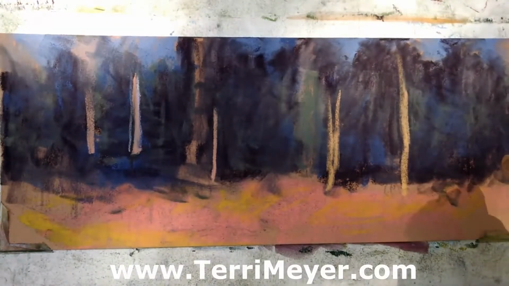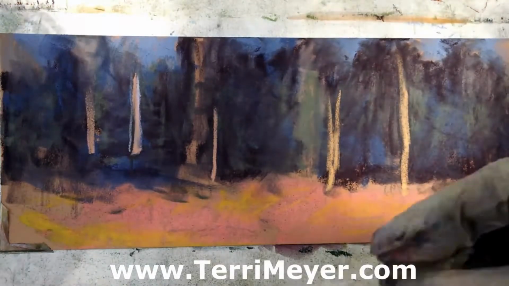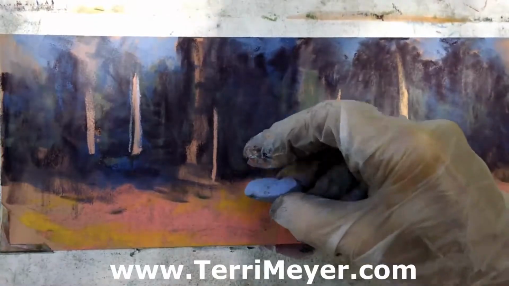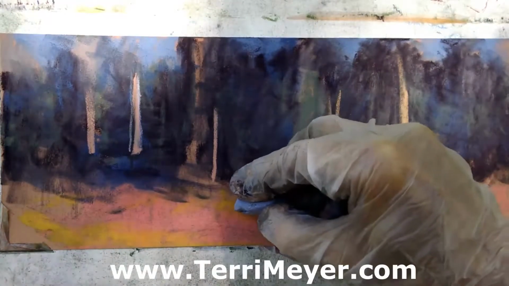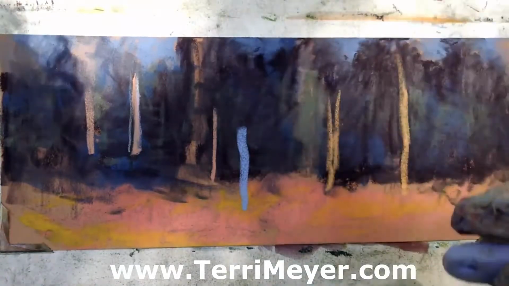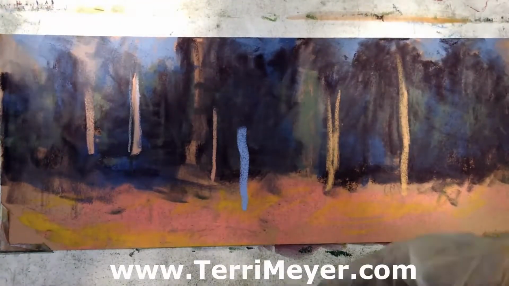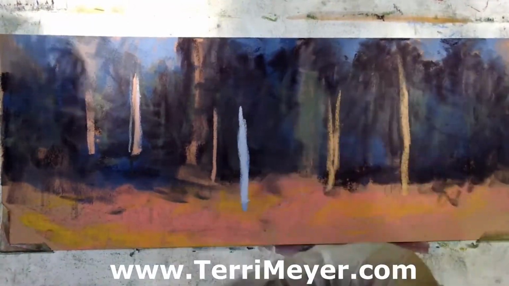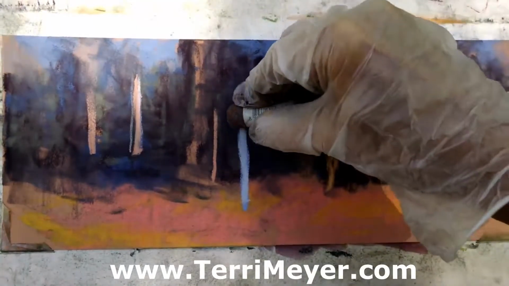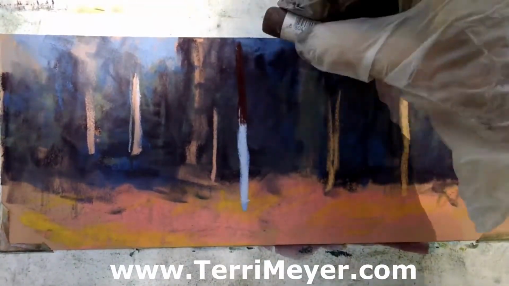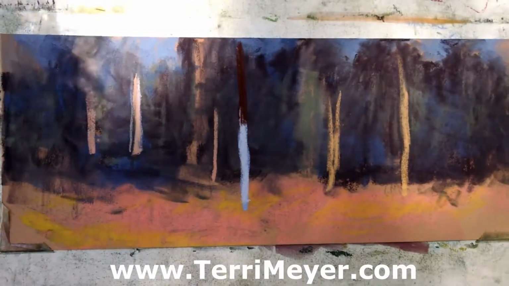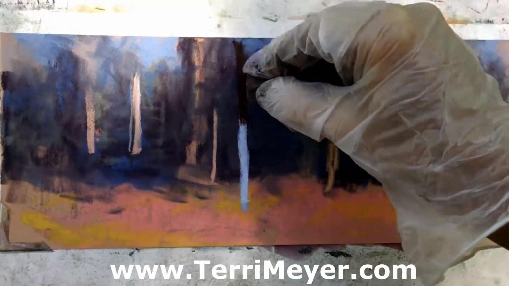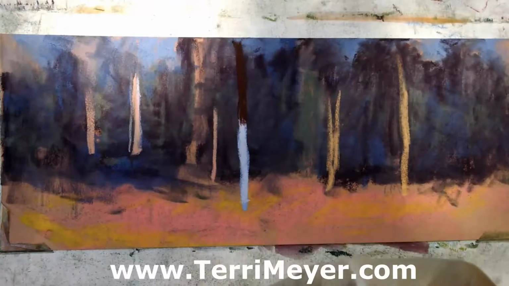So I'm just laying in colors that I'm seeing. And then I'm seeing a kind of lavender blue. There's a trunk right here, kind of in the middle. And that's too dark. Kind of like that, and then it turns into a brown as it goes up. And that's got too much red in it. So I see, yeah, there we go. It looks like that.